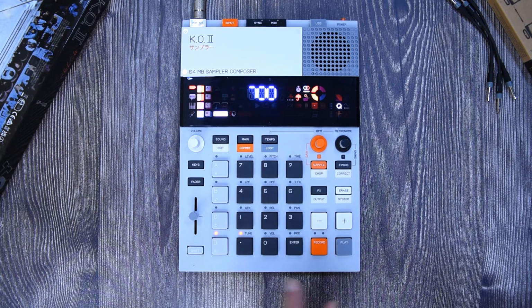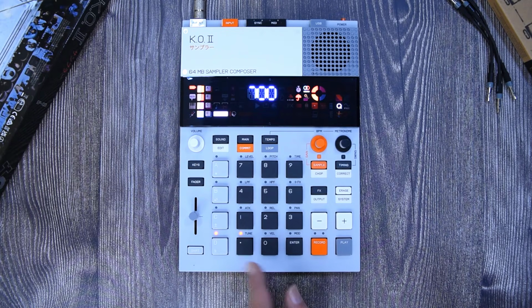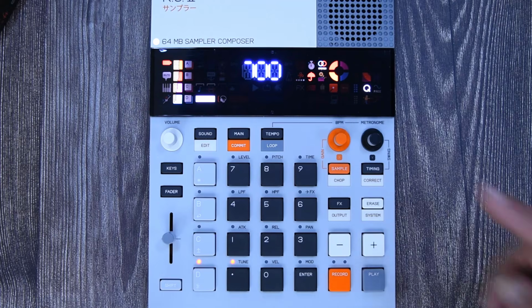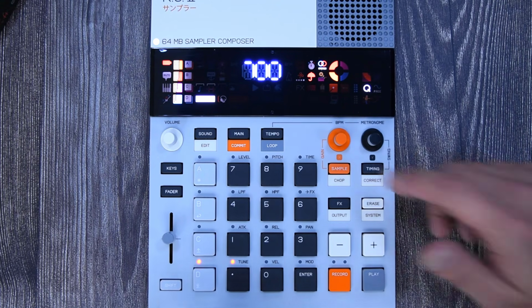You can upload up to 20 seconds in terms of a sample. If I play, this is my sample. Right. So what I want to do right here is take this sample and chop it to multiple slots. So on this slot, I have this sample that I want to chop. The only thing you need to do is shift and then sample.